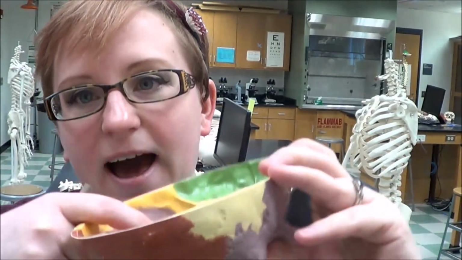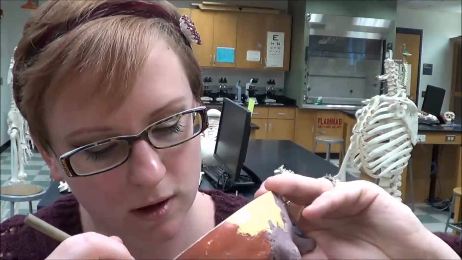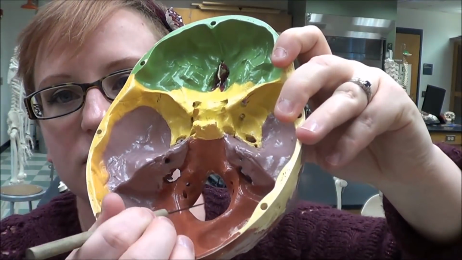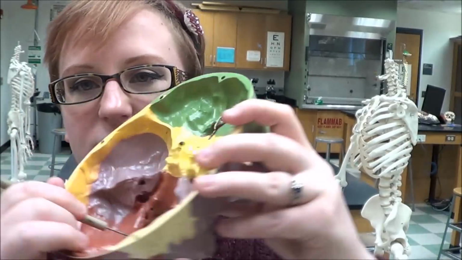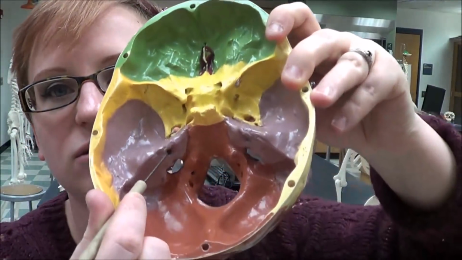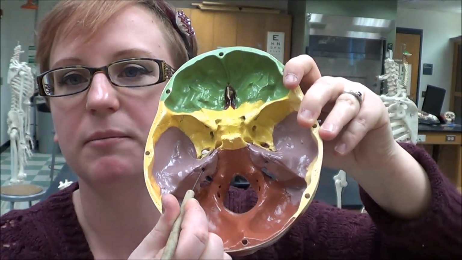And so coming out, on this posterior side of the ridge, because remember this is posterior, this is anterior. On the posterior side of this ridge is this little hole, so that's going to be your internal acoustic meatus. Again, this allows the passage of the nerve, so you won't find it on the underside of the skull. It's only on the inside.